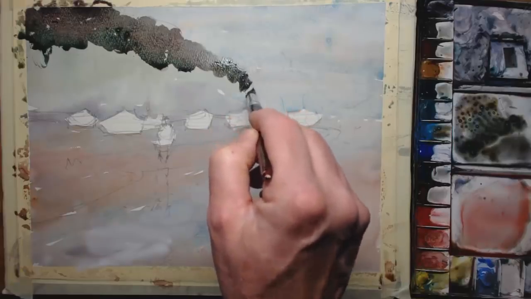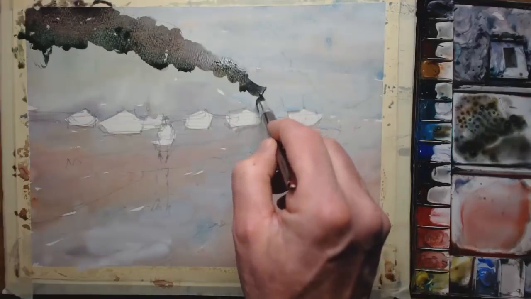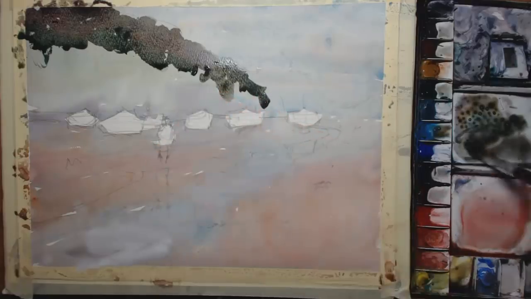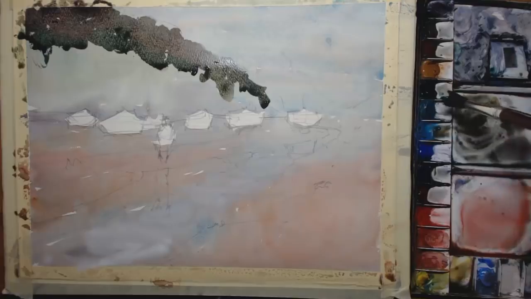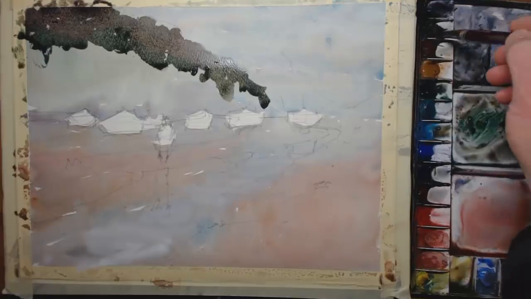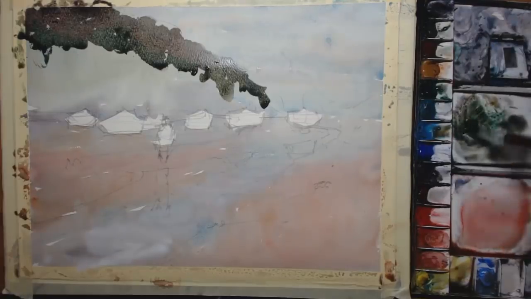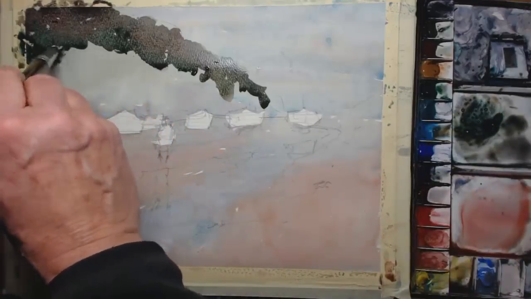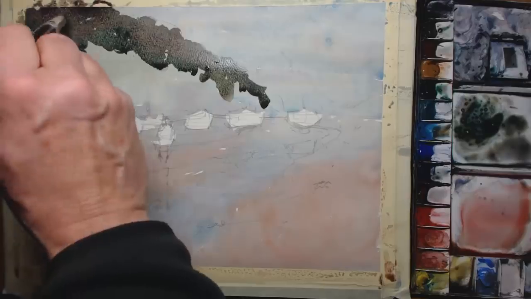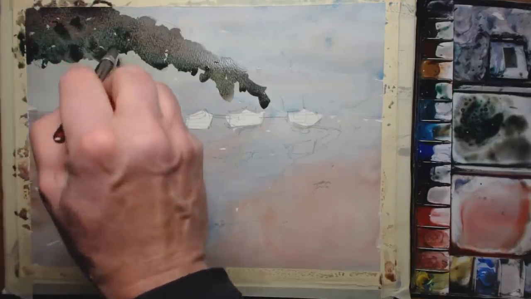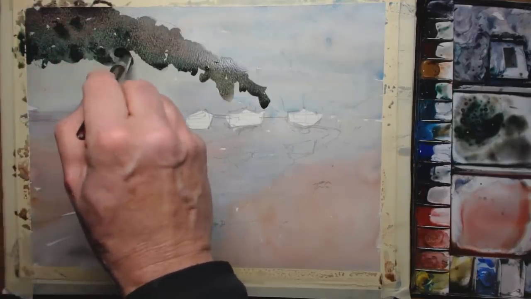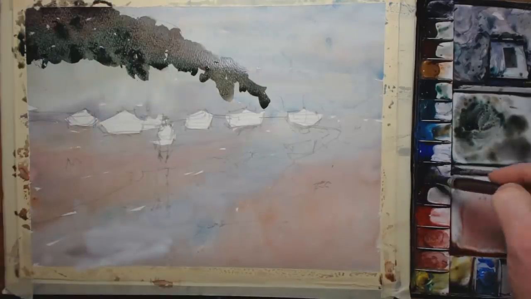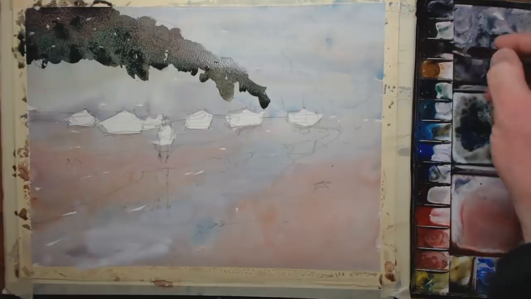Over to the right. Now, as I'm going down to the harbour level, I'm going to go a little bit darker, a little bit thicker with the paint.